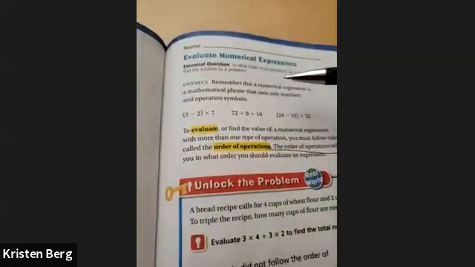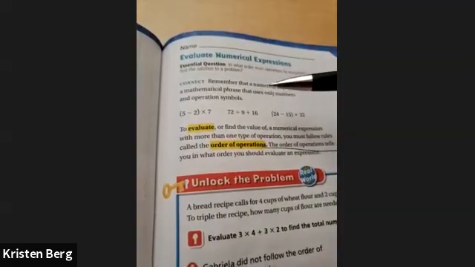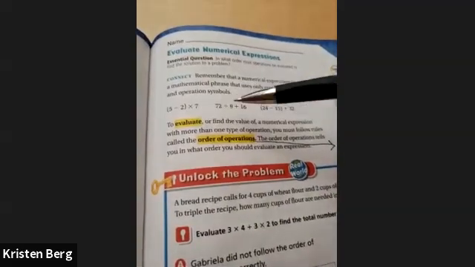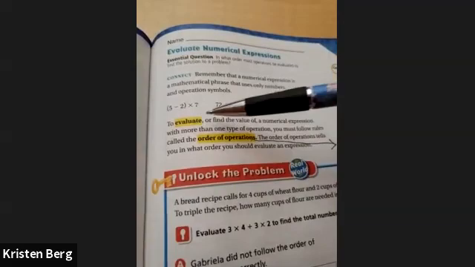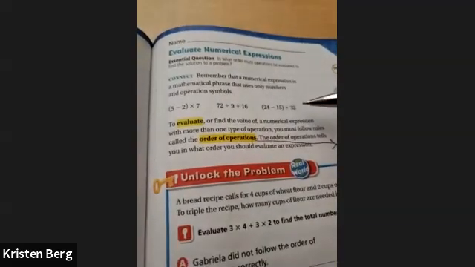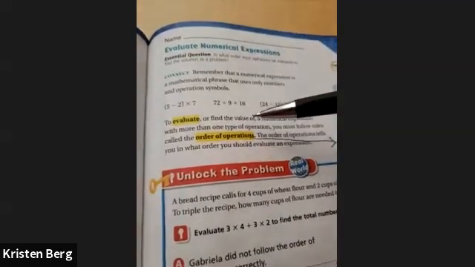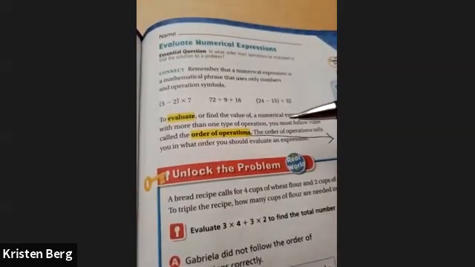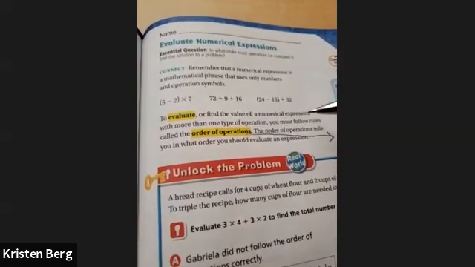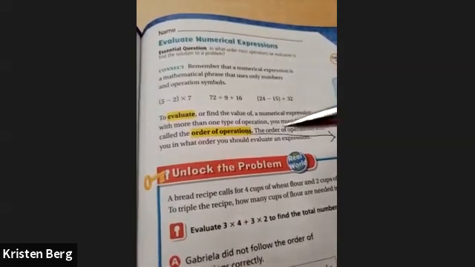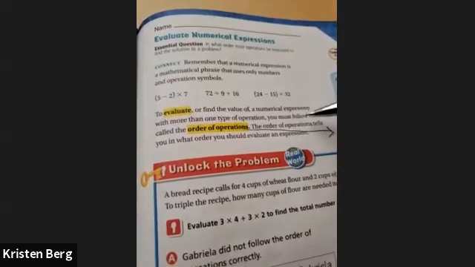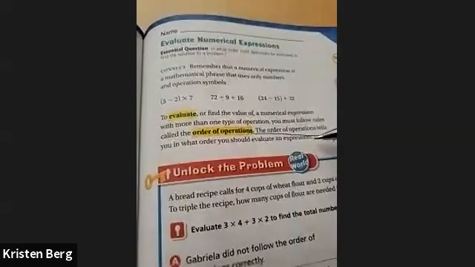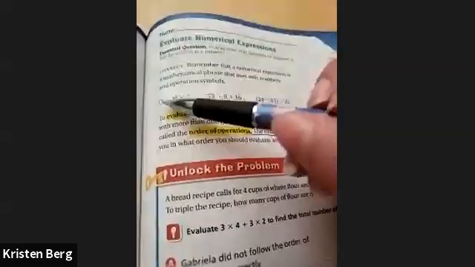So remember that a numerical expression, a mathematical phrase that uses only numbers and operation symbols, is right here. So these are all numerical expressions. To evaluate or find the value of these with more than just one type of operation, you have to follow the rules called order of operations. The order of operations tells you what order you should do to find the value of this expression.